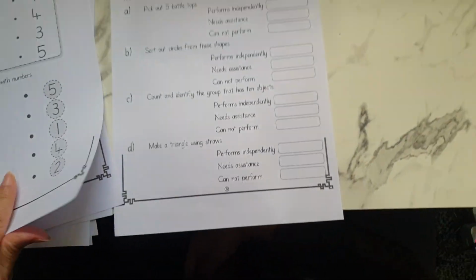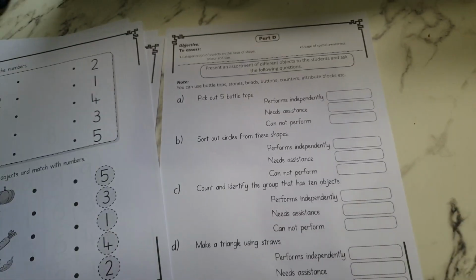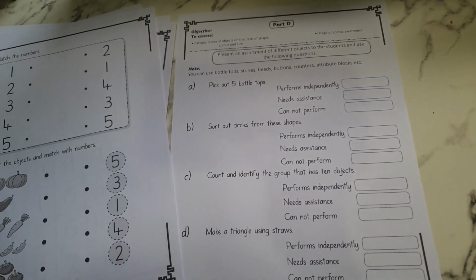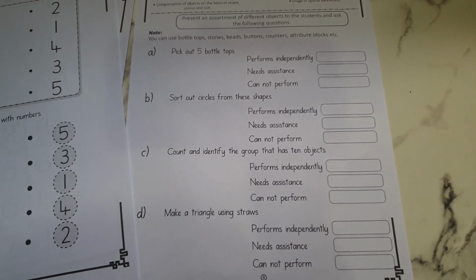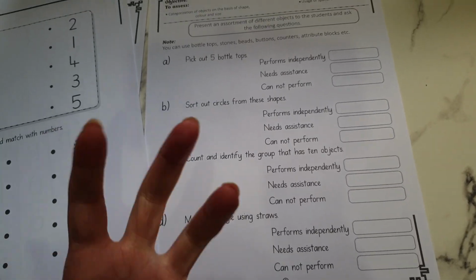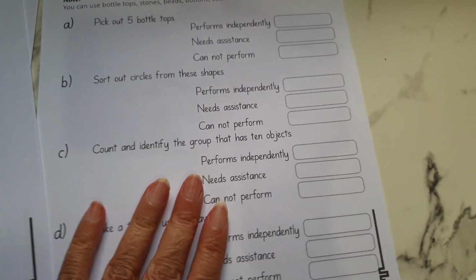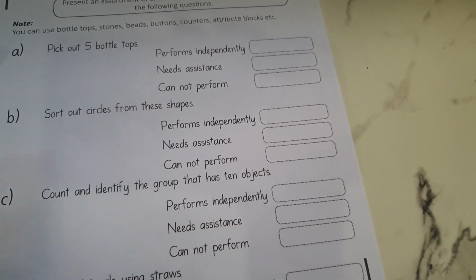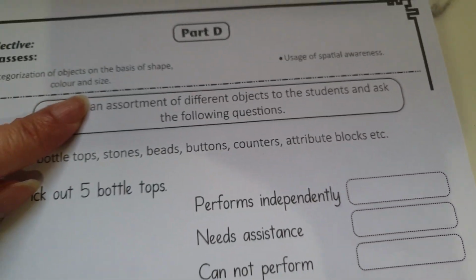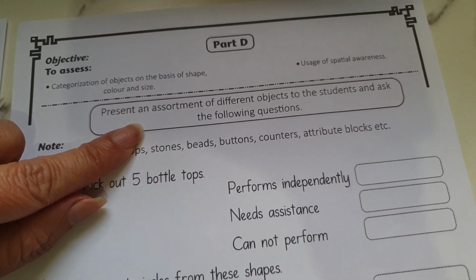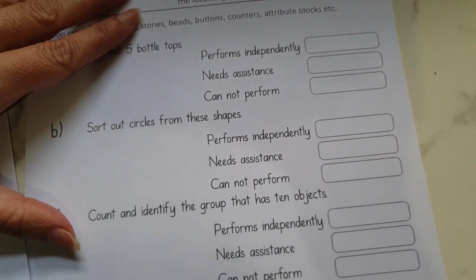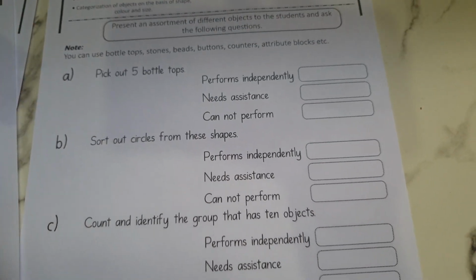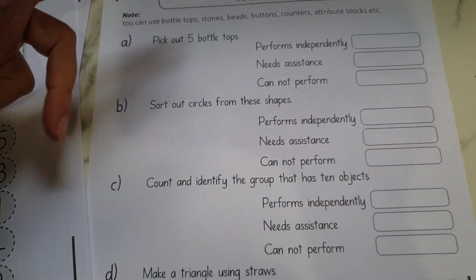Part D is very, very important because this is a component that often misses in many math papers, in many math assessments, and that is the practical aspect of math, which is actually the real math in real life. So for part D, you have to present an assortment of different objects to the students and ask them the following questions. You can use bottle tops, stones, beads, buttons, counters, attribute blocks, straws, anything that is readily available.